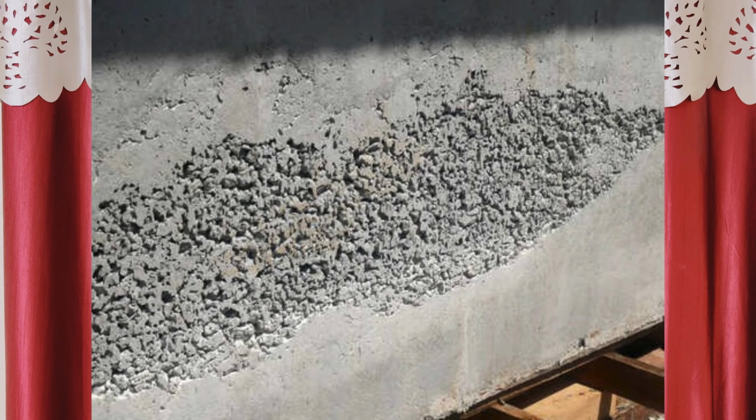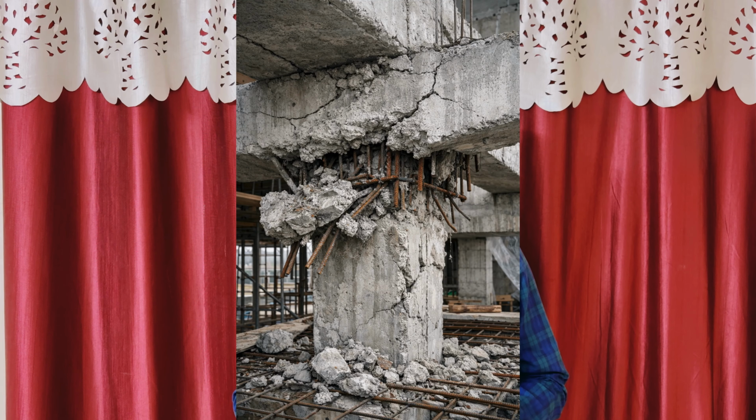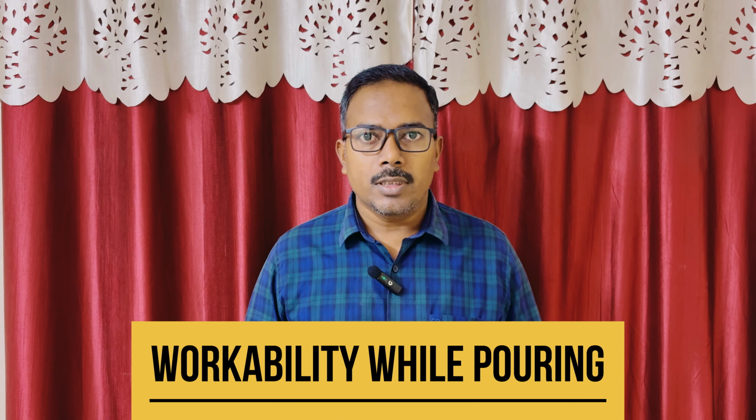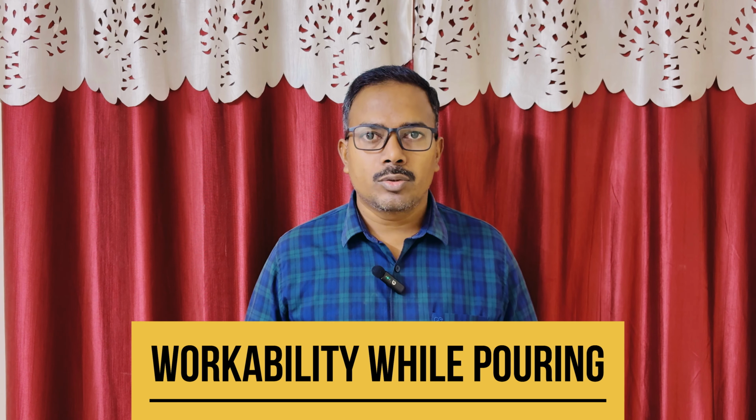Are you struggling with honeycombing, shrinkage cracks at site, and even structure failure due to low compressive strength? Oh, not this problem again. I have executed this more times than I can count. And see, what I have found in my root cause analysis is 90% of the time the real problem is concrete workability at the time of pouring. So today let's understand concrete workability, especially at the time of pouring.